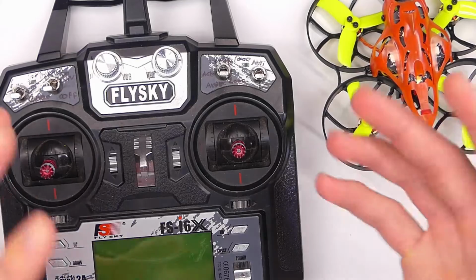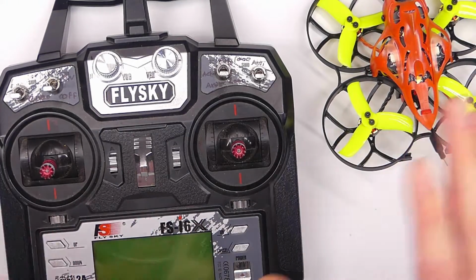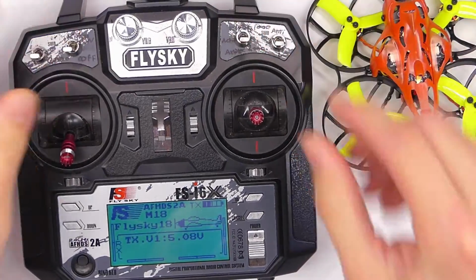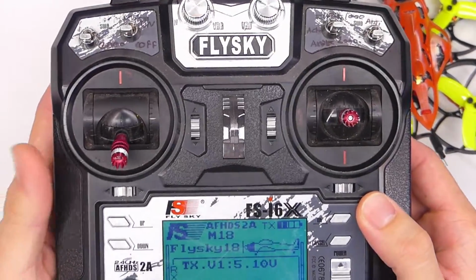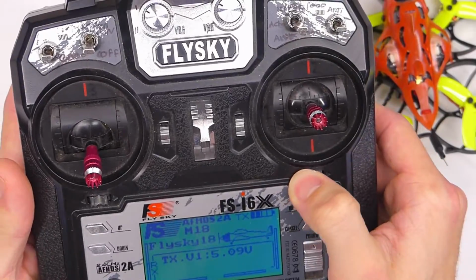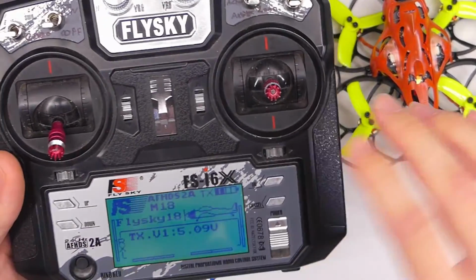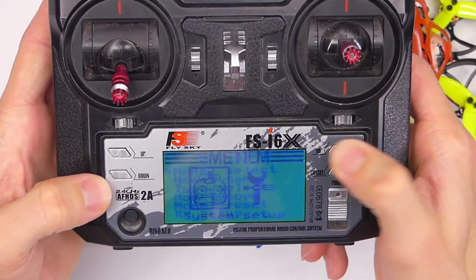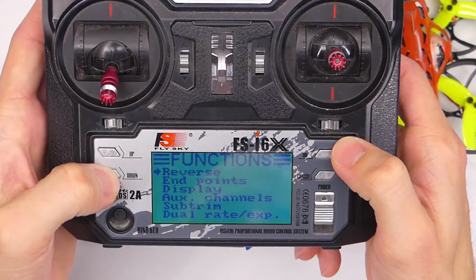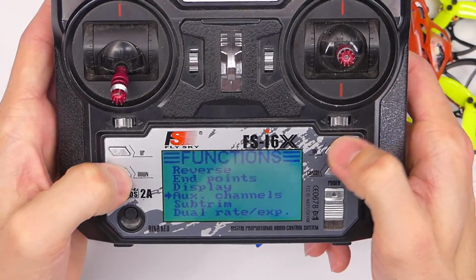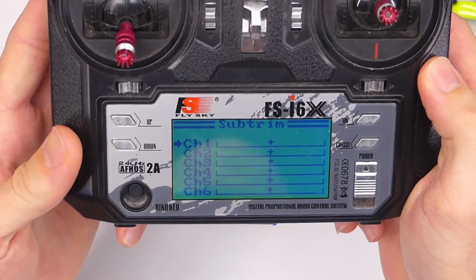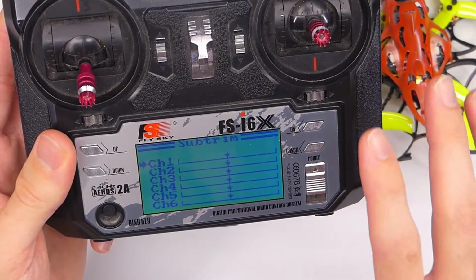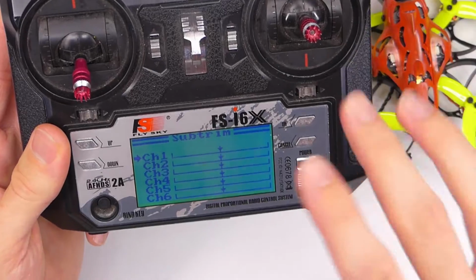So probably the quickest way, but I don't recommend this way, that you can fix drift is just by trimming it out on your radio. So you could use these trim buttons here to basically compensate for the quadcopter drift. Or if you want to get fancy, you could go into the menu here, and then go into the sub trim, and then change it with the sub trim. And so that way your trims will stay the same, but your sub trim.